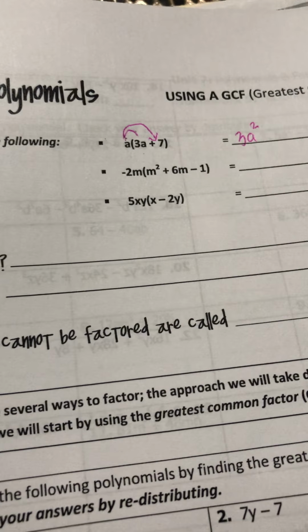Now let's do this one. 15a squared b minus 30ab. Look for the coefficients, the first step. Look for the greatest number which can divide. 3 can divide both, but I have to look for the GCF, greatest common factor. So 5 is the one which can divide both, right? So is it 5? No, 15. 15, yeah, 15 can divide both.